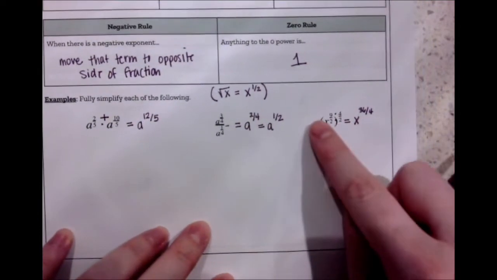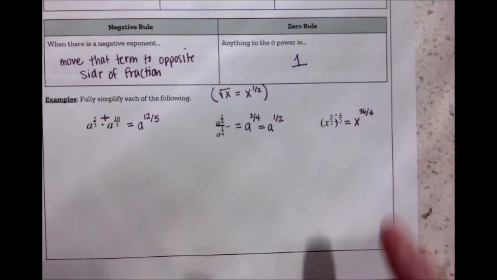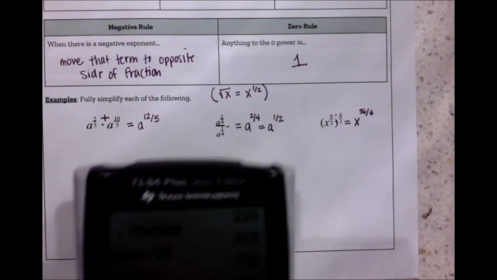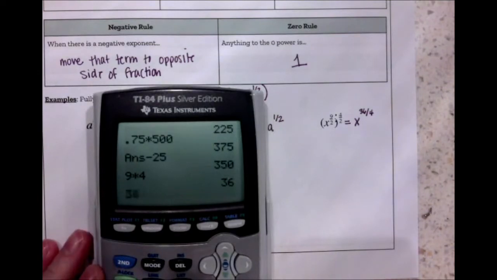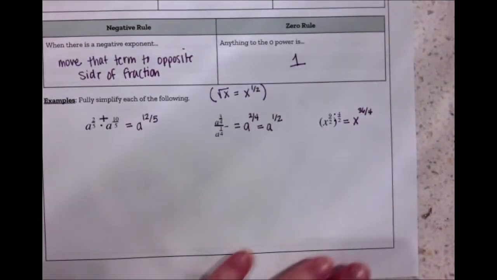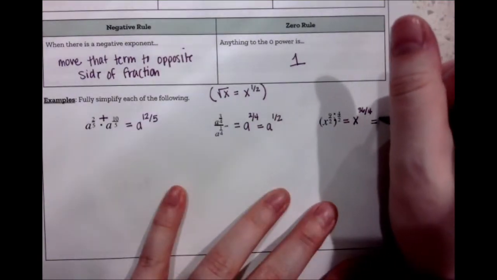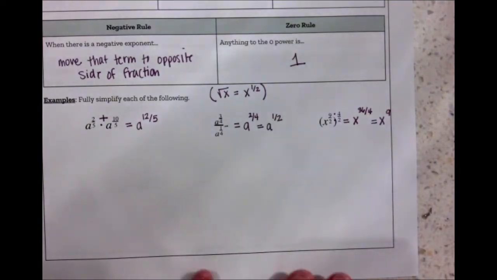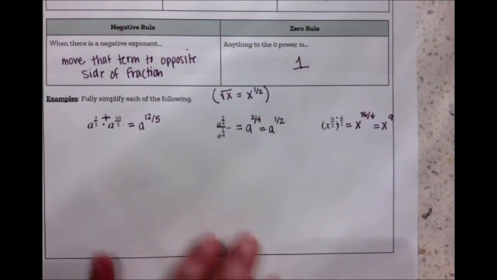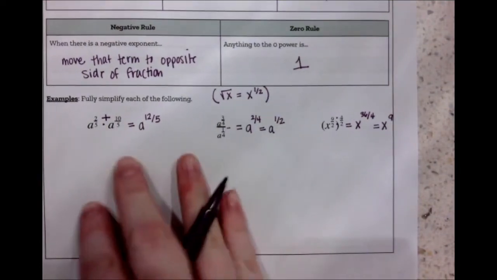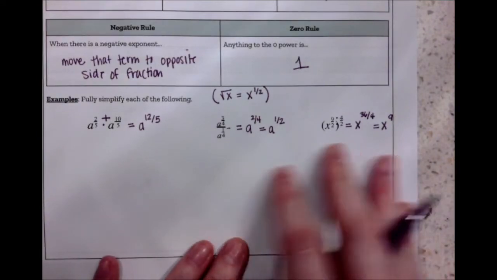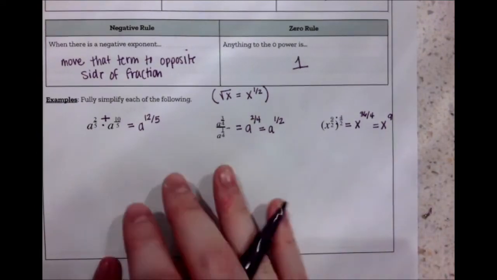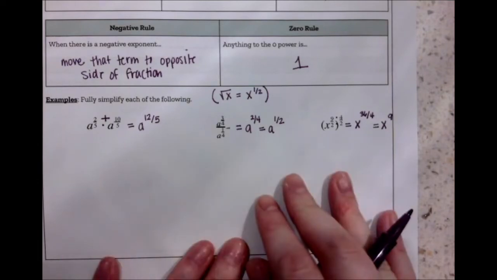And 36 divided by 4, those can be simplified. So actually, if I do that, 36 divided by 4 gives me 9. And so this simplifies to just x to the 9th. So if you can divide your two numbers and it gives you a whole number, just convert it to your whole number. So that's kind of a review from what we did first semester, just simplifying these exponent rules. The only thing that's new is you're going to be dealing with fractions.